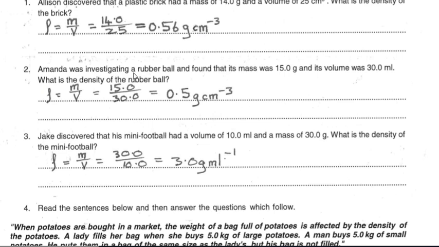Question 2. Amanda was investigating a rubber ball and found that its mass was 15.0 grams and its volume was 30.0 millilitres. What is the density of the rubber ball? Density equals mass divided by volume, there's your formula. 15.0 divided by 30.0, 0.5 grams per centimetre cubed. Note here, we can write per centimetre cubed, even though it says millilitres here, so this could be written 0.5 grams per millilitre, but it's the same thing.